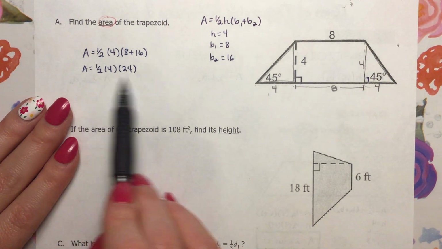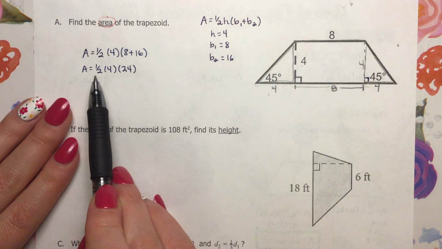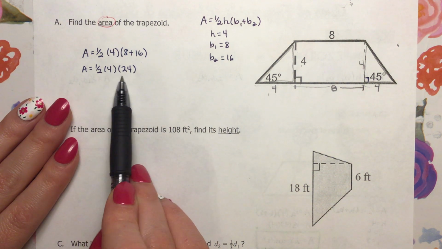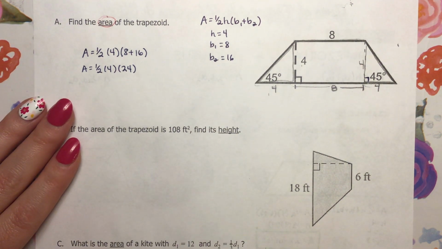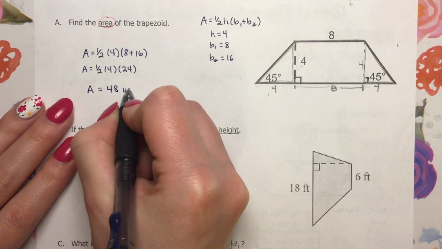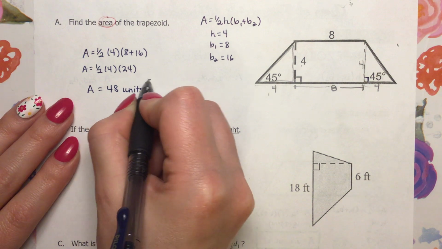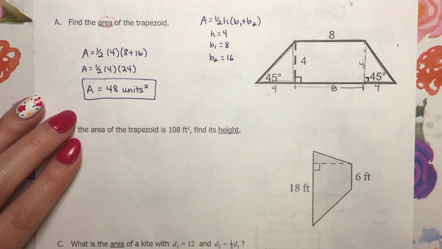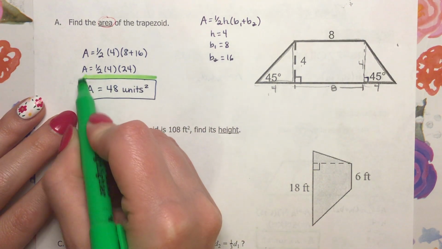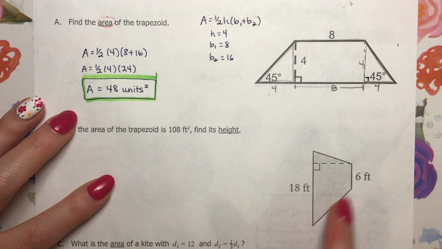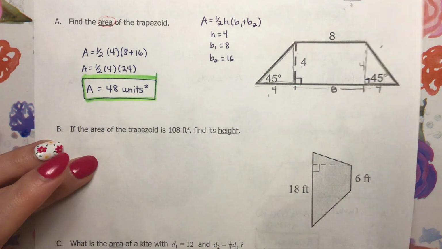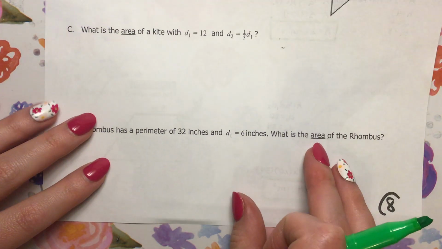Now we have it straight into multiplication, so 1/2 times 4 times 24. So 1/2 of 4 is 2, and 2 times 24 is 48. So I'm just going to do it like that. So I'm going to say area is equal to 48 units squared. And that's what we needed to calculate on that one. On this one, we are going to do example B in class, so let's skip down to example C.